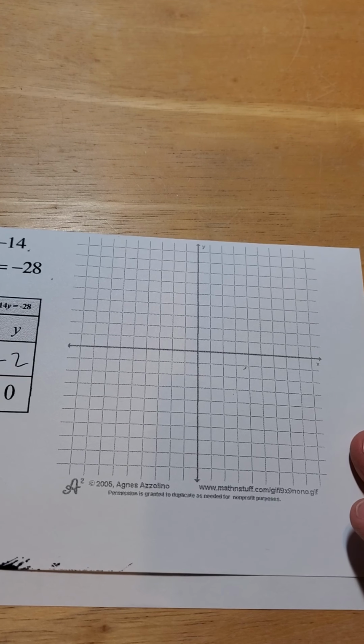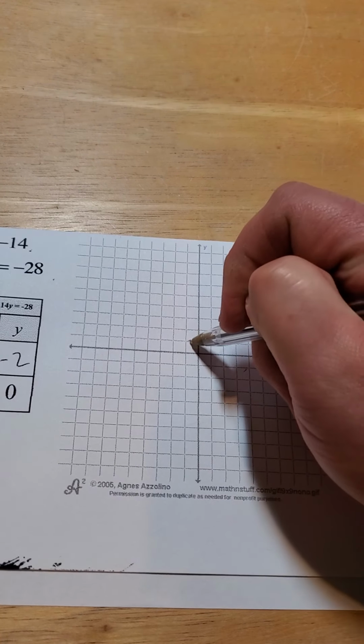I think those are right. Scale my graph.